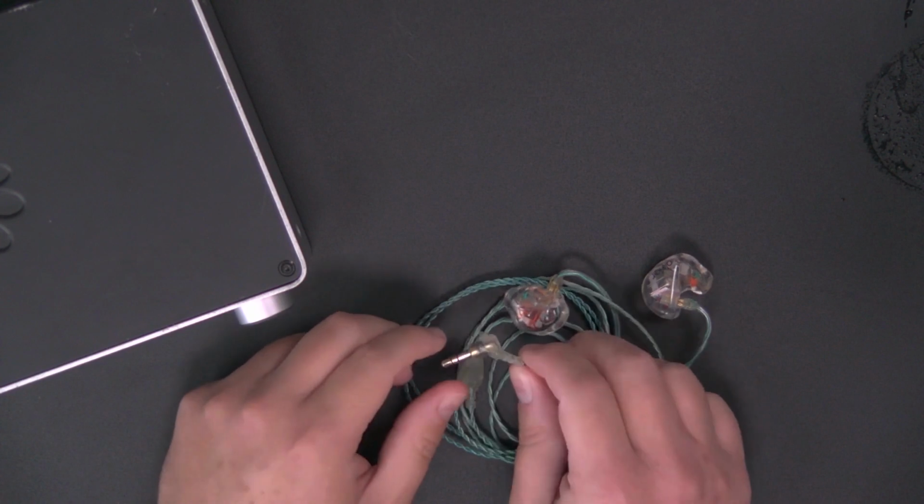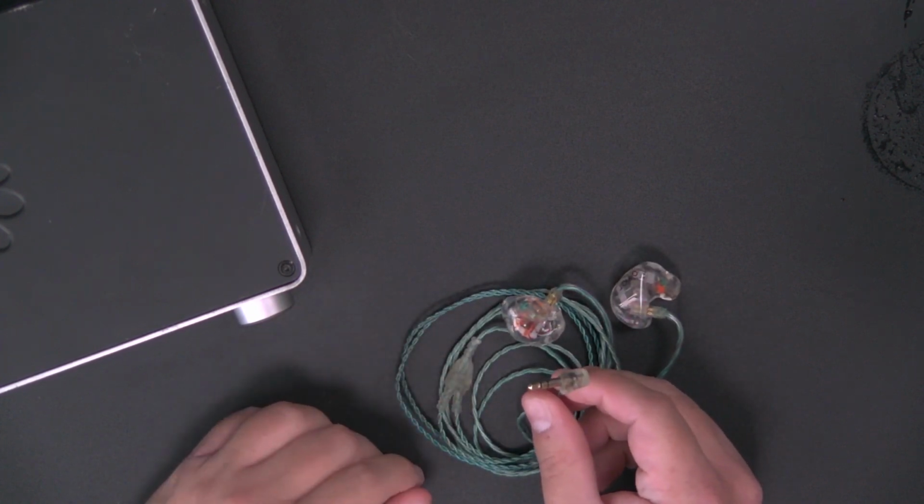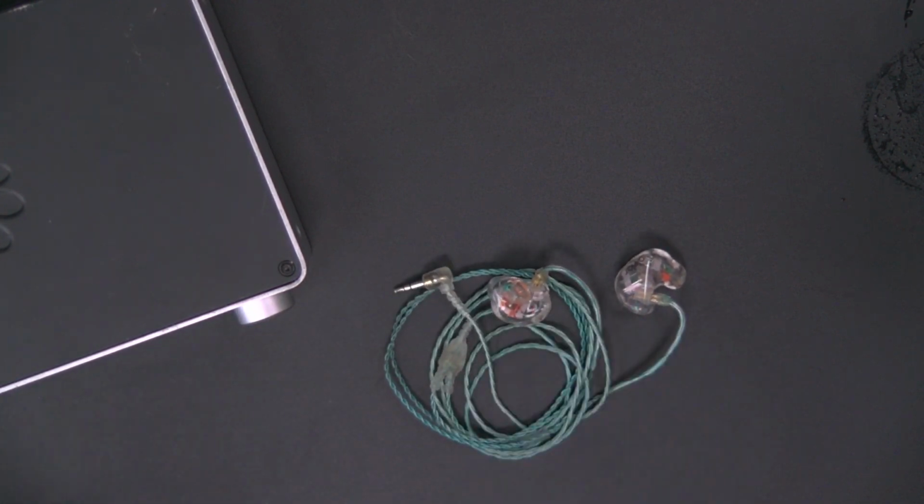Number seven, if that still doesn't work, then go back to your setup and you need to try to swap to a new cable. Potentially try a new headphone adapter, but change one thing at a time. Don't change multiple things. Change one thing at a time and see if that solves it.